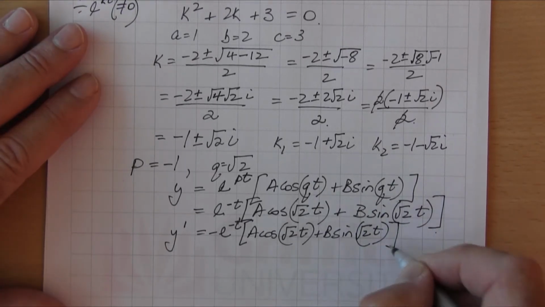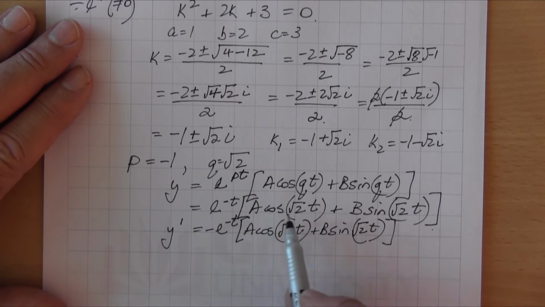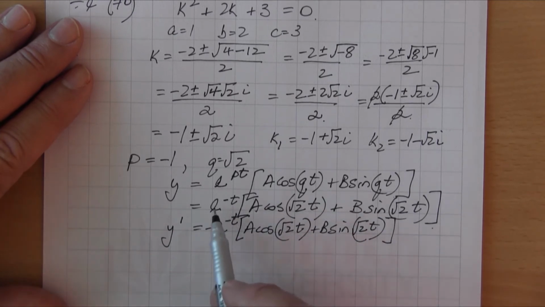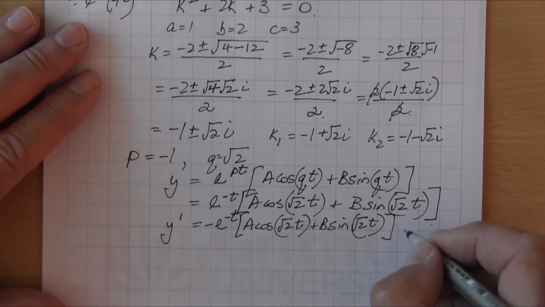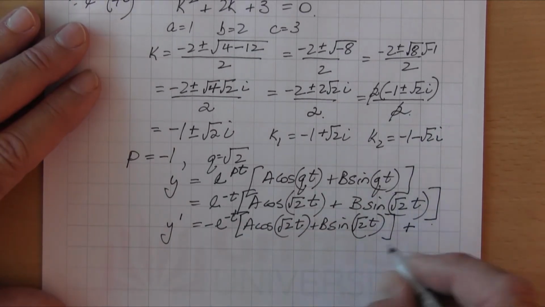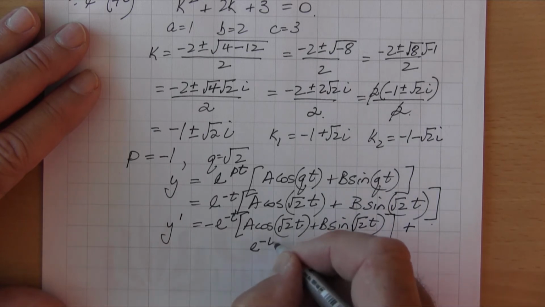So I've done the derivative of that times this, and then I'm going to do that times, or plus that times the derivative of that square bracket. So it'll be plus e to the minus t.